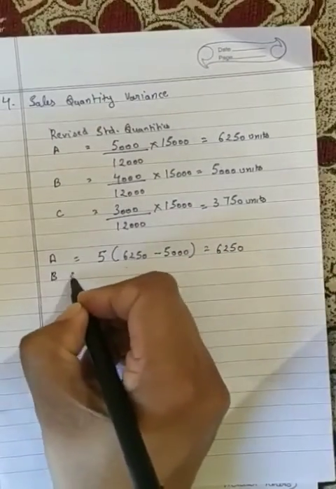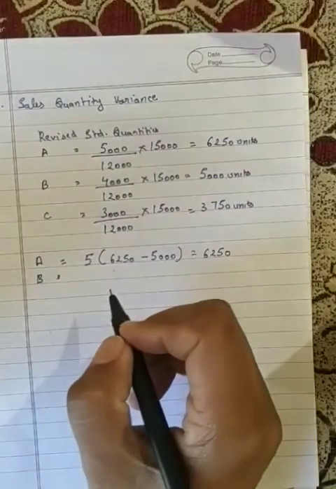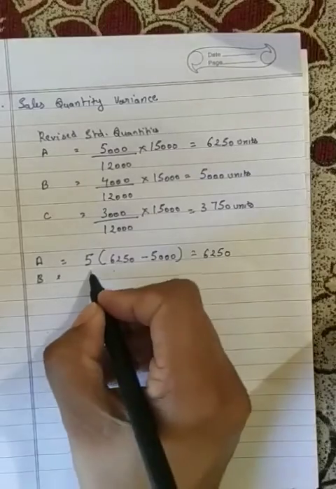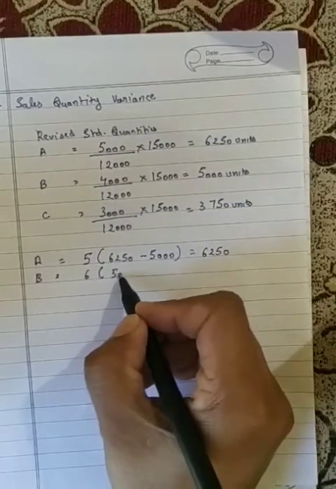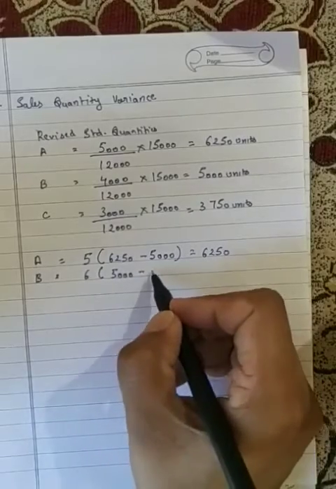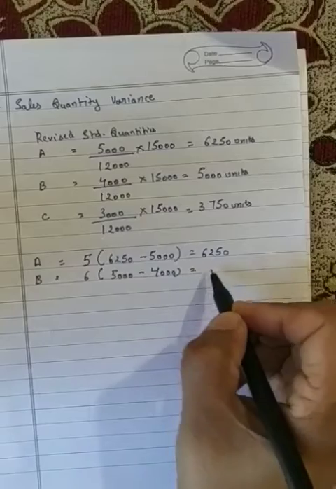Now B, standard price of B is ₹6. Revised standard quantity is 5,000 and standard quantity is 4,000.